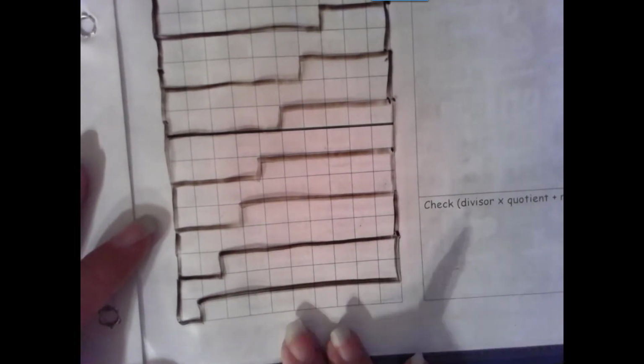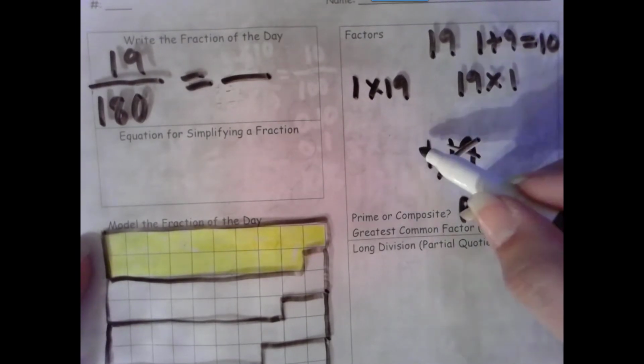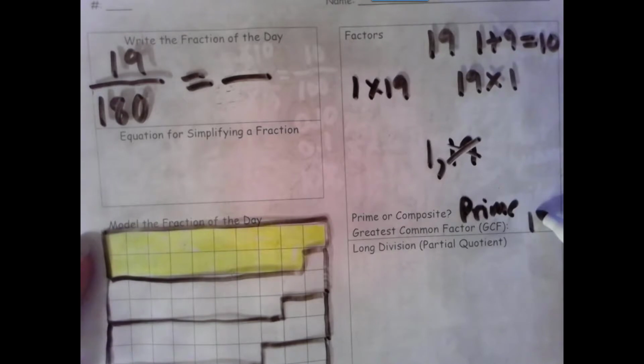So I'm using the idea of decomposition to help me out here. 7 plus 10 plus 2. 8 plus 10 plus 1. I have a remainder of 9. I would need 10 more days in our school year for 19 to work. Since I have a remainder of 9, that means that 19 is not a factor of 180, and that means our greatest common factor is 1.